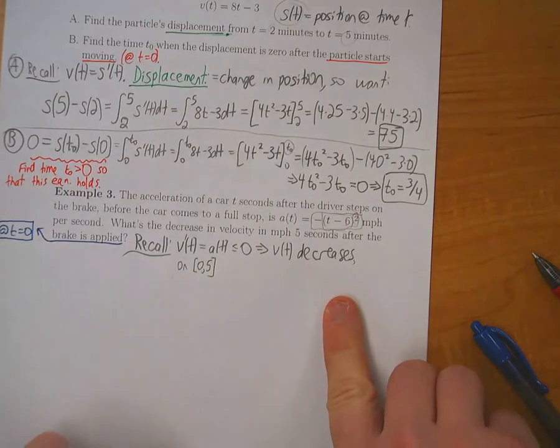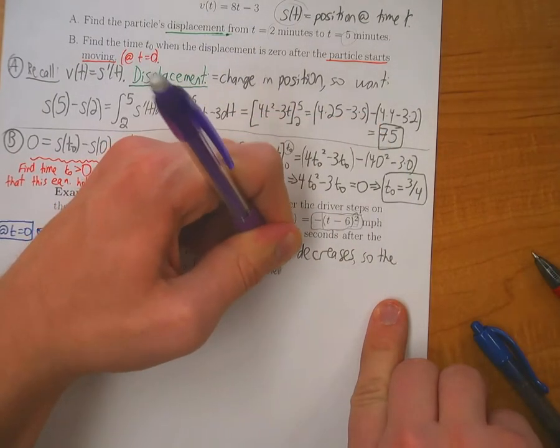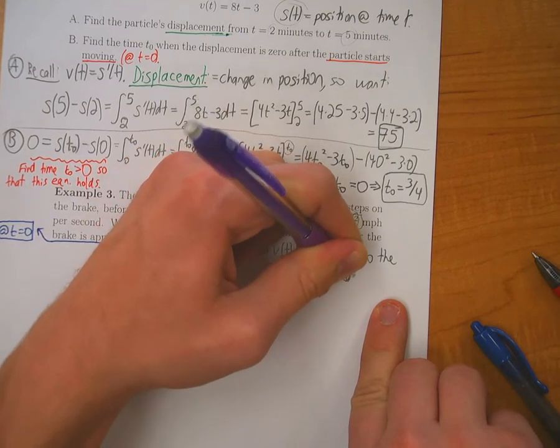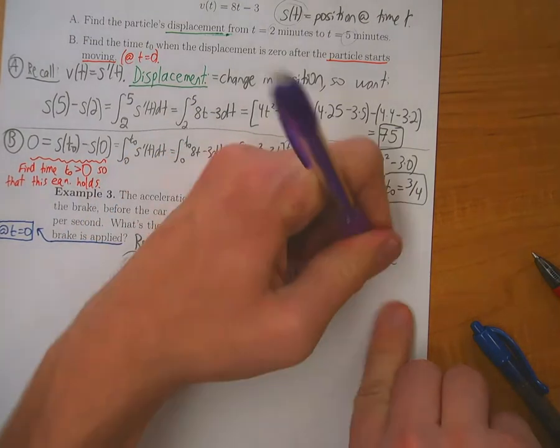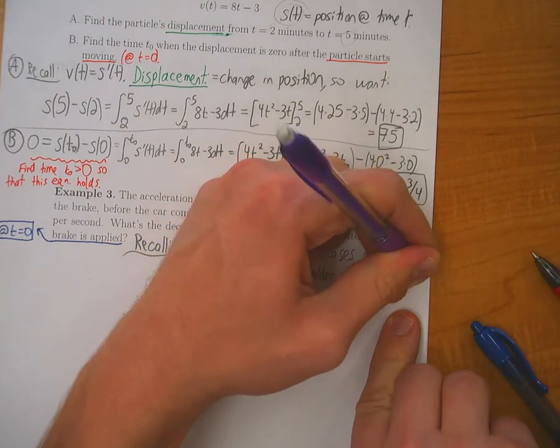So the net change, the decrease in velocity, is the following.